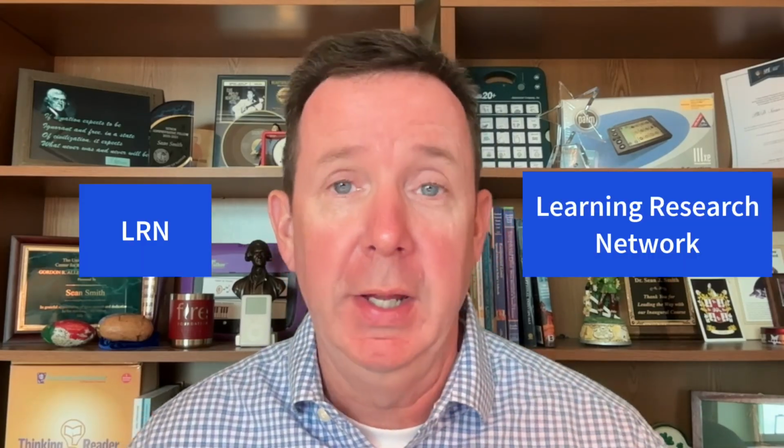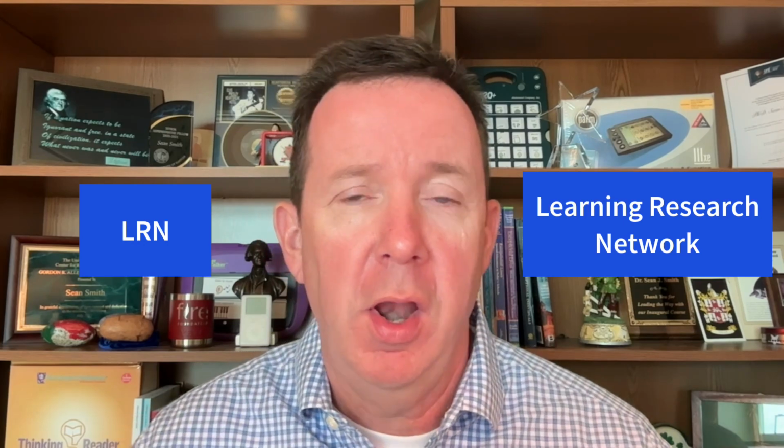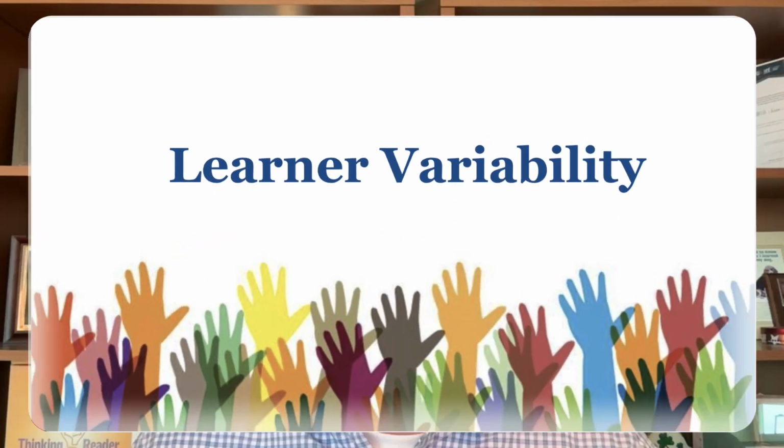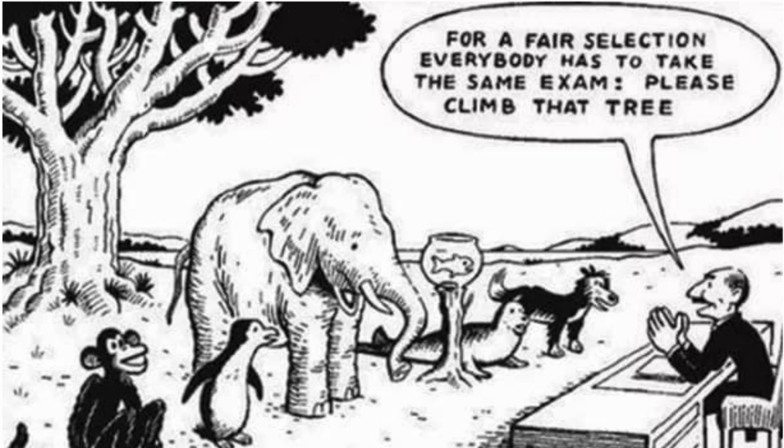This is Sean Smith with the Learning Research Network, or the LRN, and we're doing a series here thinking about planning and designing for all individuals. Now, this is the second of two parts focused on this idea of learner variability. Learner variability is essential because, as this comic illustrates, if we plan and design with one individual in mind, or for this idea that there's a typical or average, we are going to have ourselves some problems, some challenges.